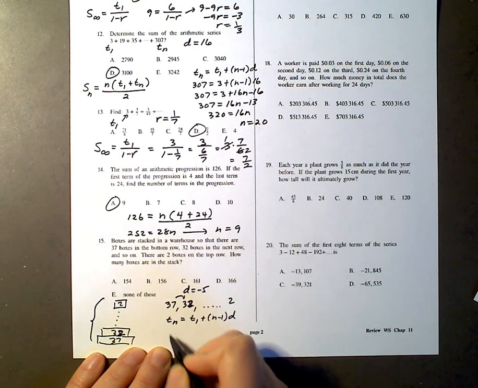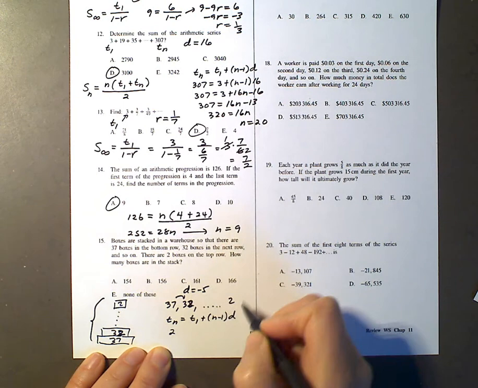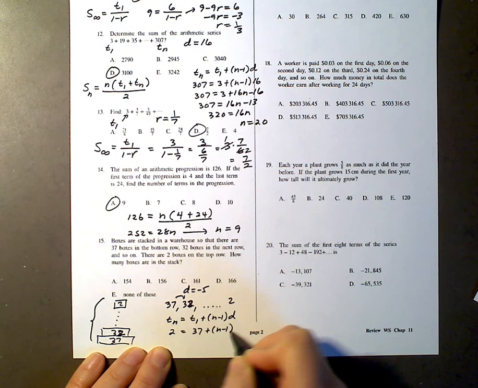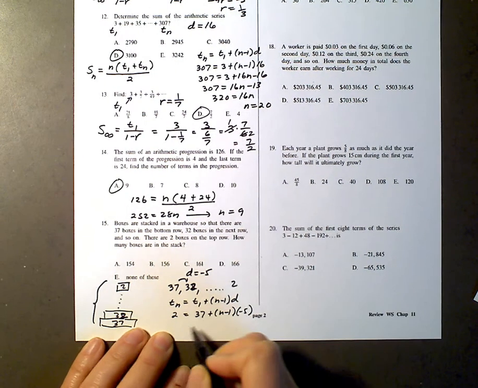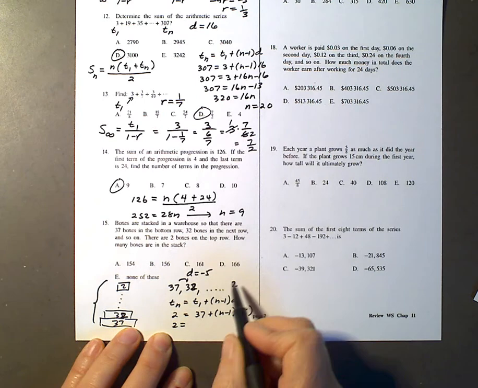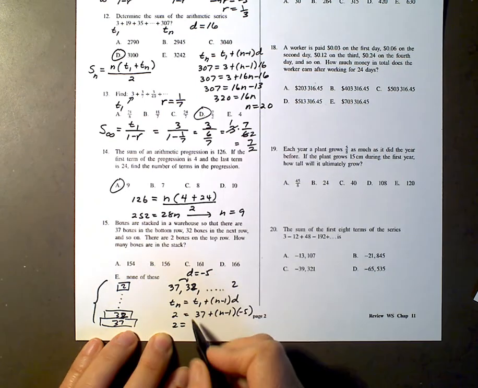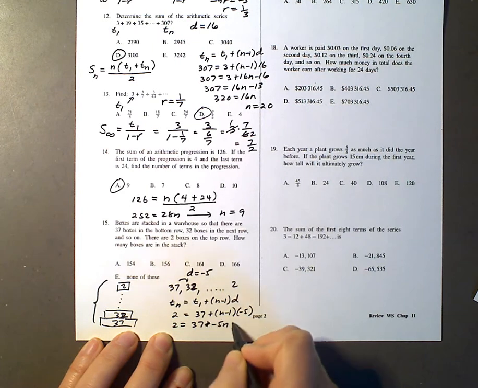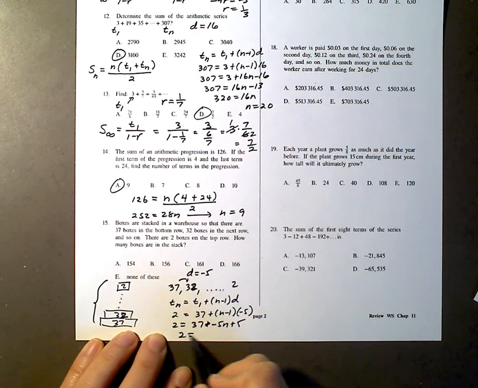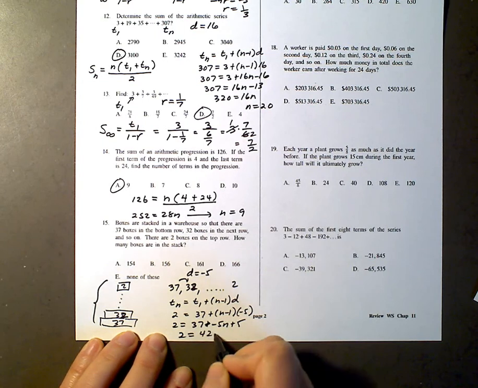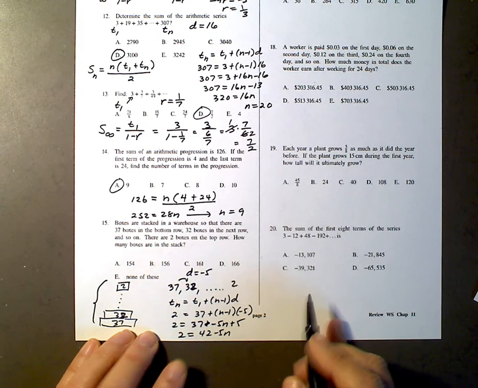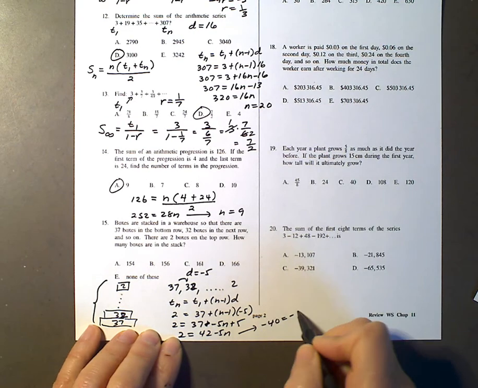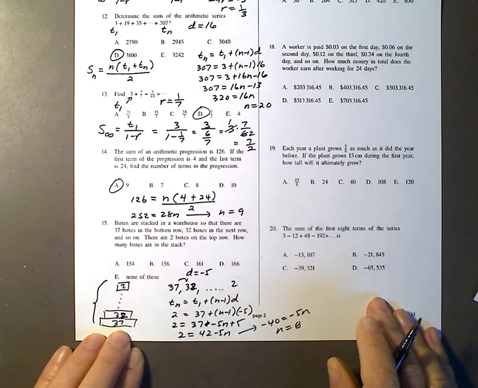So I can say that 2, being the nth term, is equal to the first term of 37 plus n minus 1 times -5. So I'm going to solve and find out how many terms, in other words, how many rows of boxes there are. Oops, this would be -5n plus 5. So 2 is equal to 42 minus 5n. So -40 is -5n, so n is 8. So there are 8 rows of boxes.